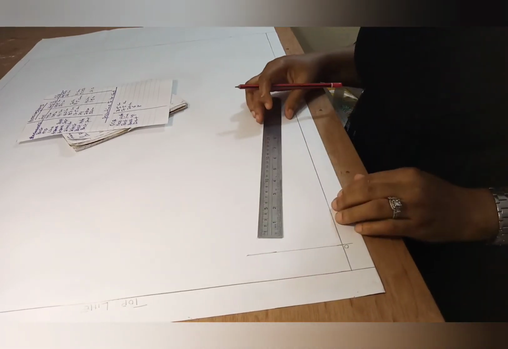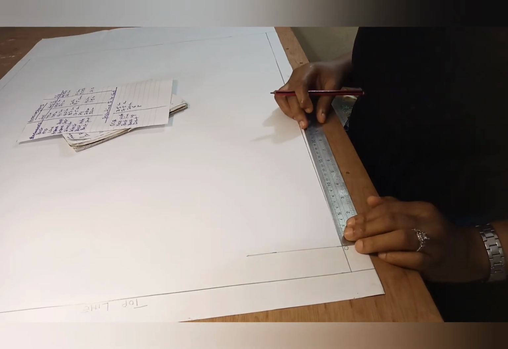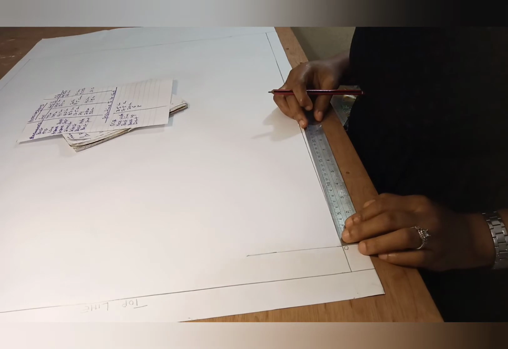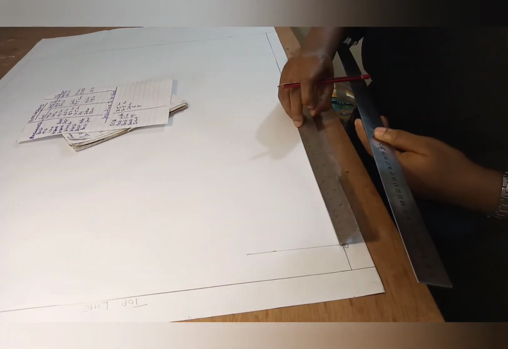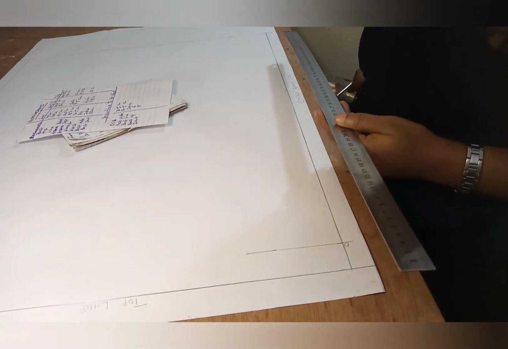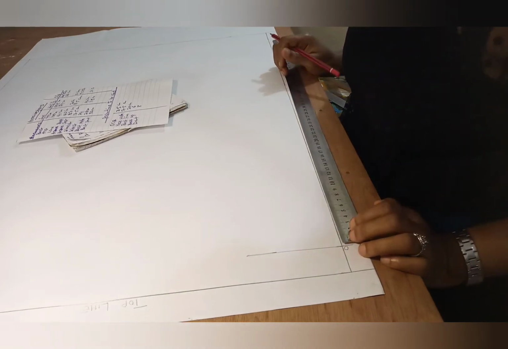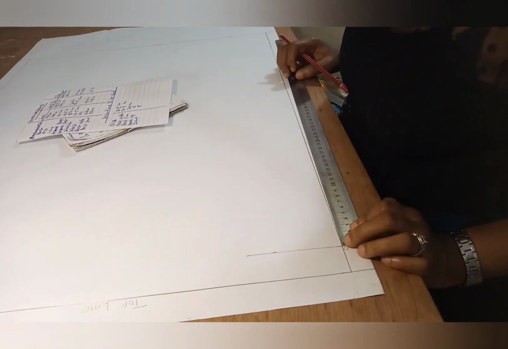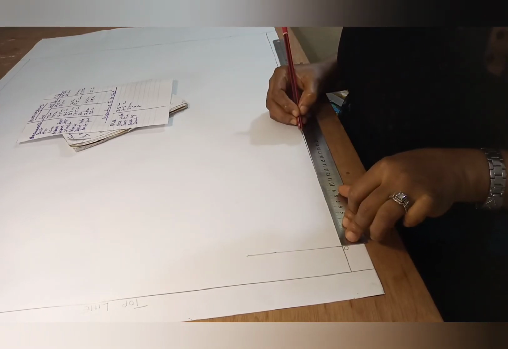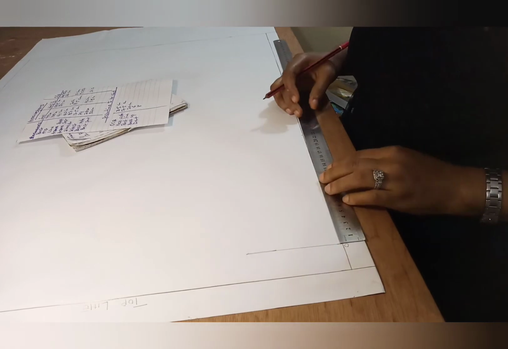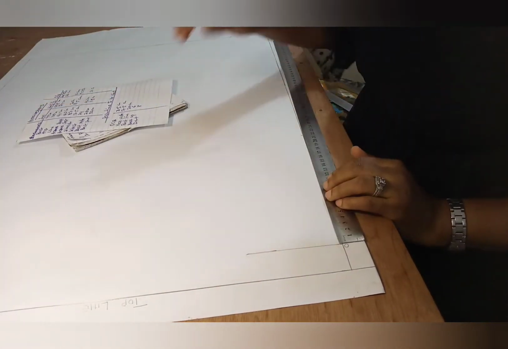The next thing to do is to get your bust line. The measurement for your bust line on the proportion table is 22 cm. So from point O again, you're going to measure 22 cm to the CF. How do you get an accurate line? This is what I do.